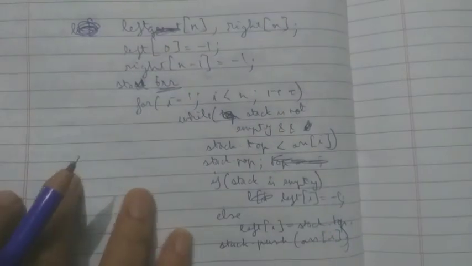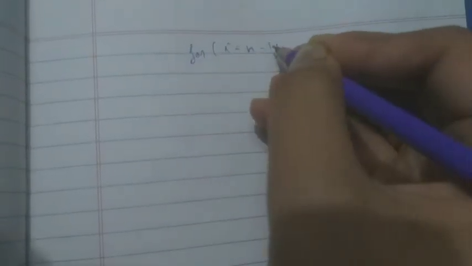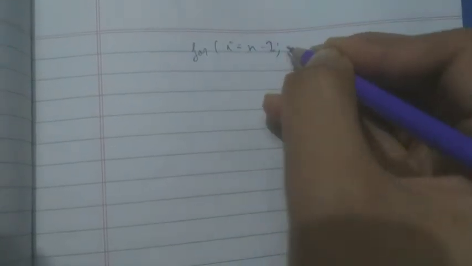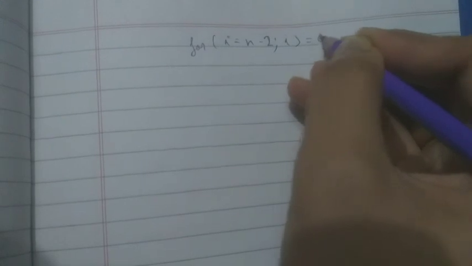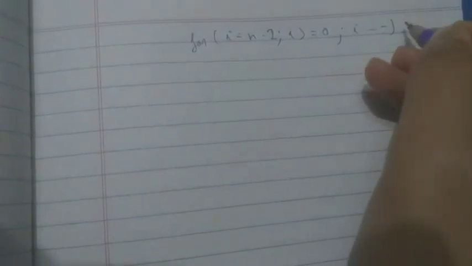This is the code for the left. For the right, the code will be i equals n minus 1. Actually, not from n minus 1, because n minus 1 we have defined. So from n minus 2, i greater than or equal to 0, i minus minus. Run a loop.